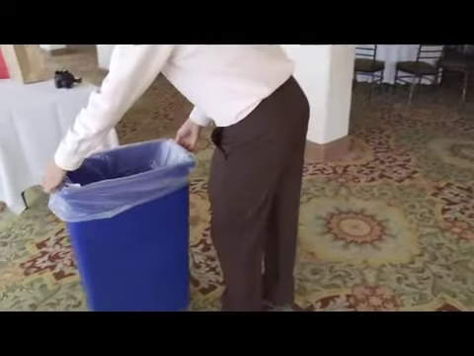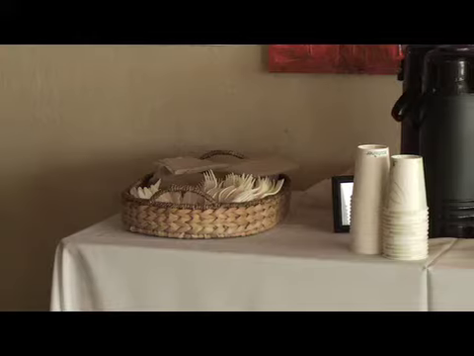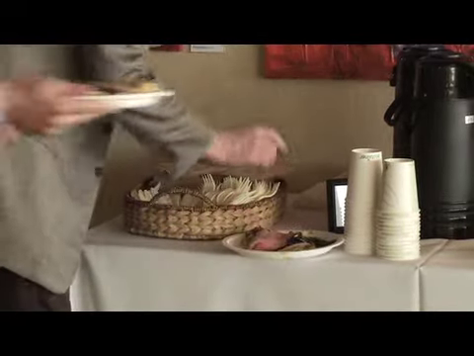Most importantly, plan in advance. What are you serving at the event? Is it a potluck? Are you having it catered? Are you having coffee and pastries that you're picking up?